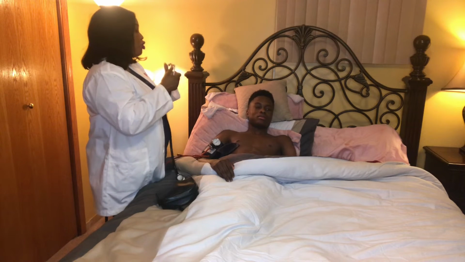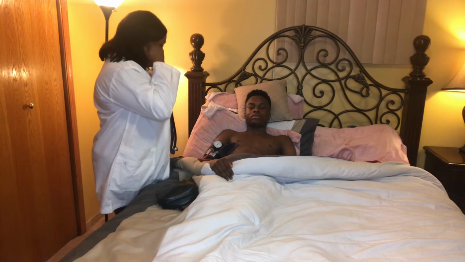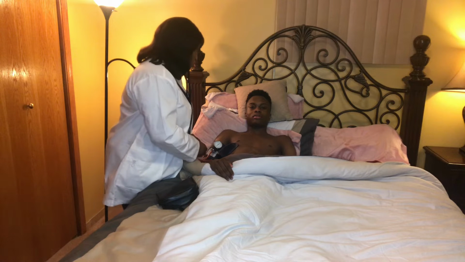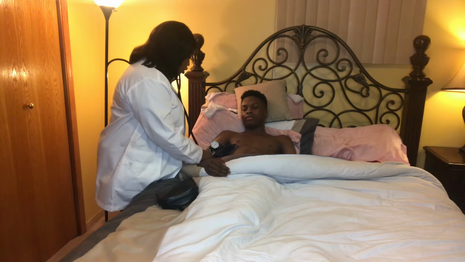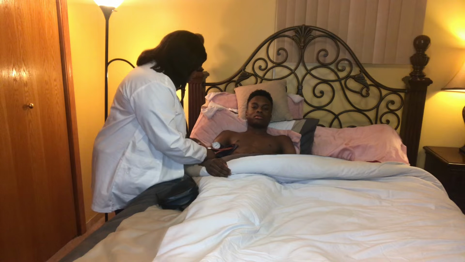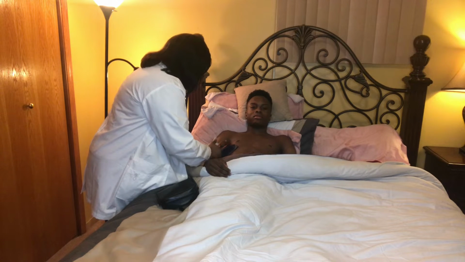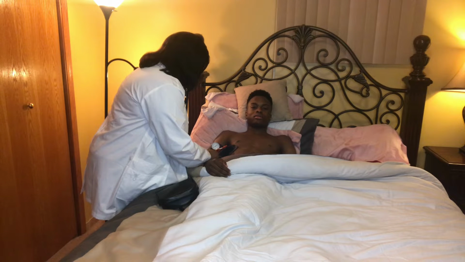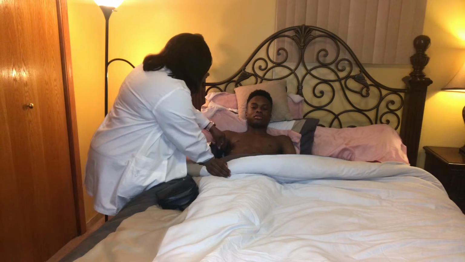I have my stethoscope to listen to your systolic blood pressure and also your diastolic blood pressure. Your systolic blood pressure is the top number of your blood pressure, while the diastolic blood pressure is the lower number. Okay. Awesome. Your blood pressure reads 110/60.